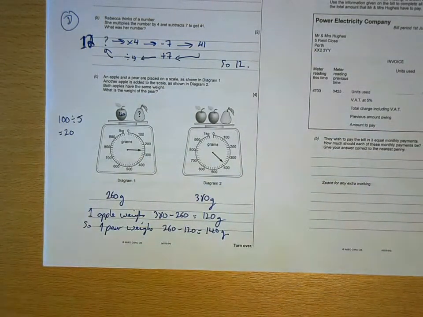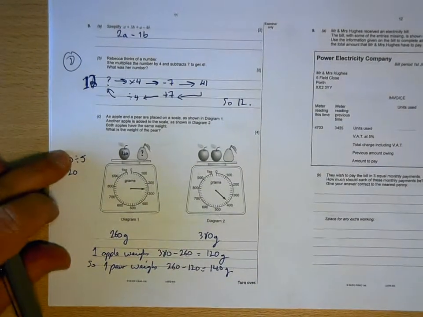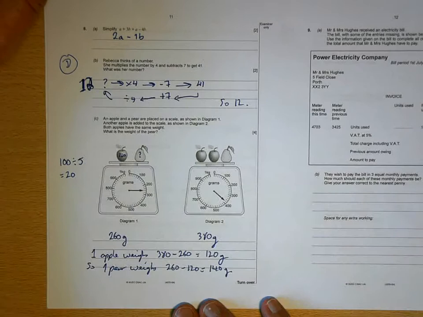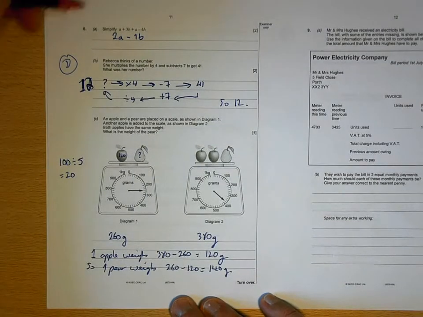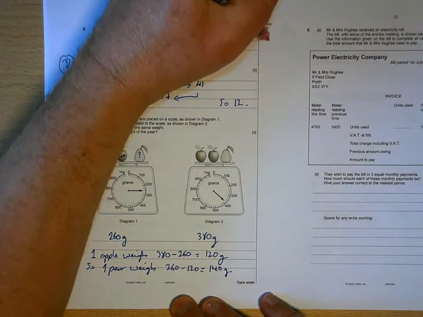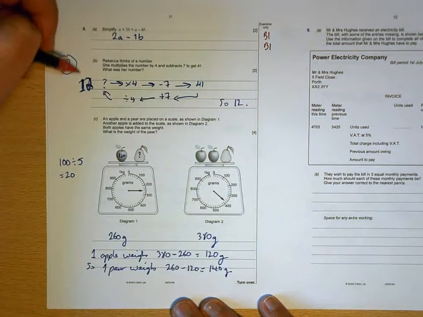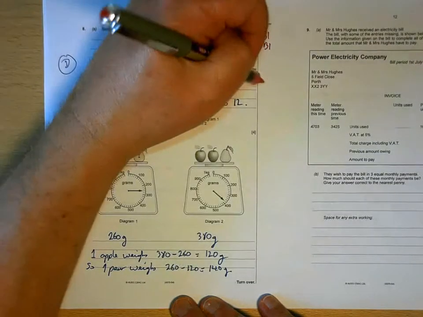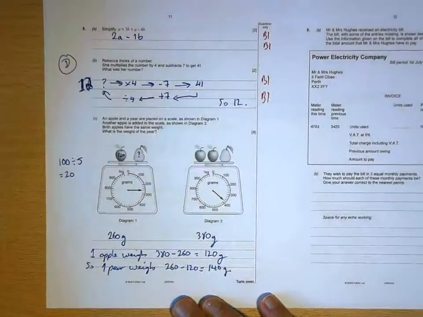Okay, so marks for this question. Great. 1 mark for each of those. 1 mark for your method. 1 mark for 12.